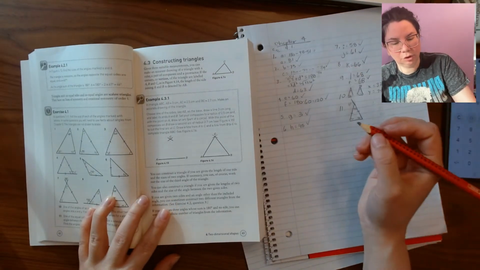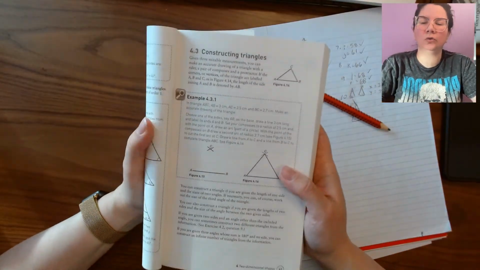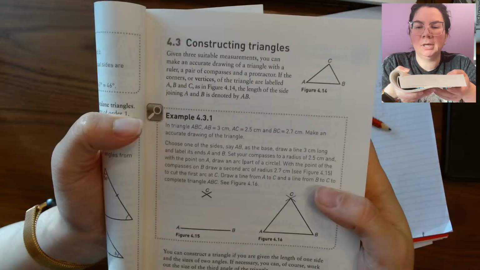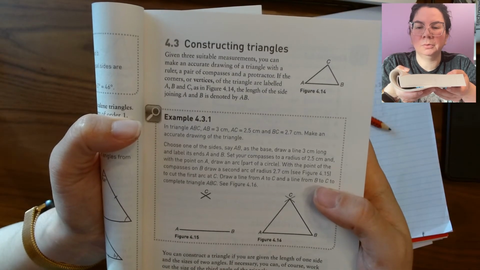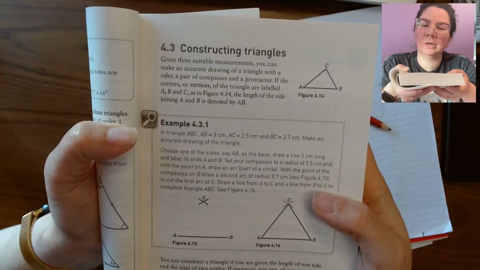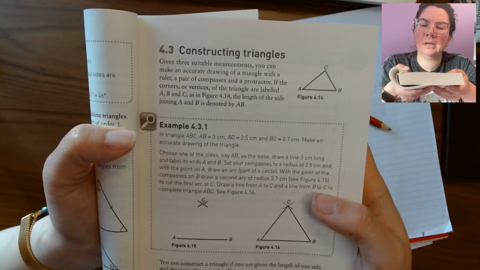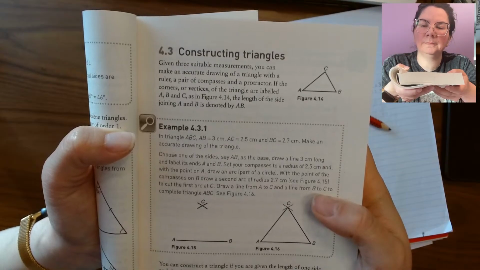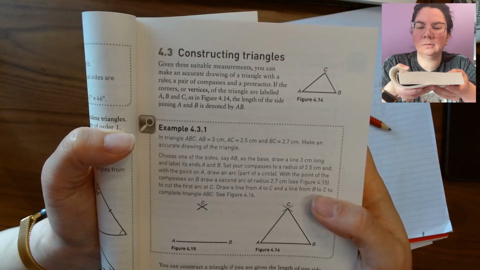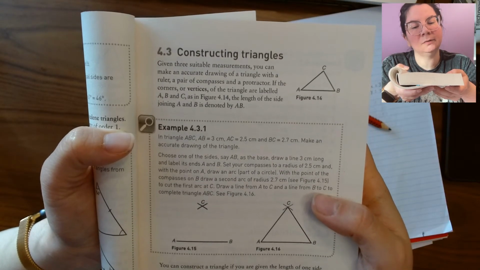Okay, so chapter 4.3, constructing triangles. Given 3 suitable measurements, you can make an accurate drawing of a triangle with a ruler, a pair of compasses, and a protractor. If the corners or vertices of the triangle are labeled A, B, and C, as in figure 4.14, the length of the side joining A and B is denoted by AB.